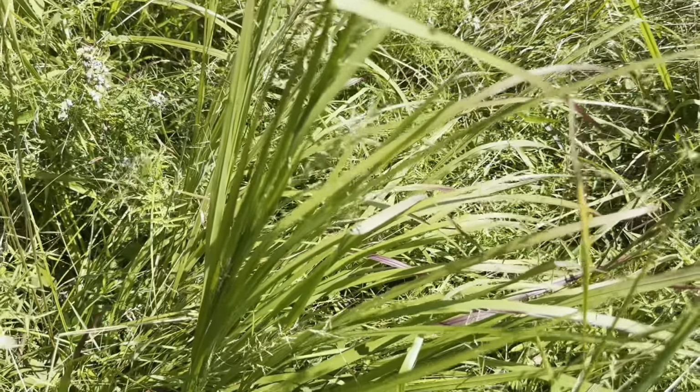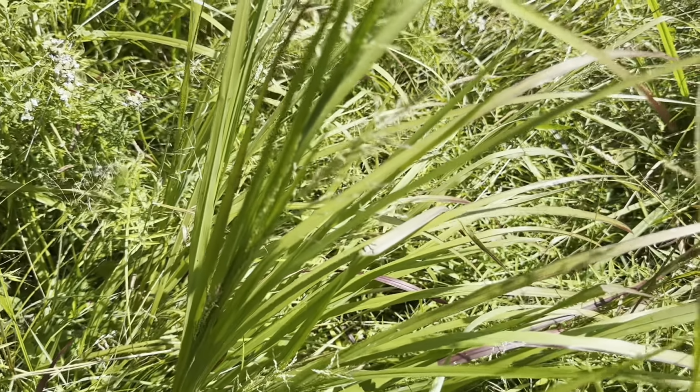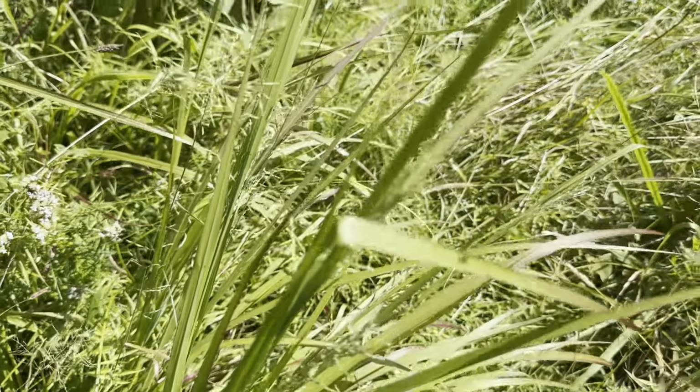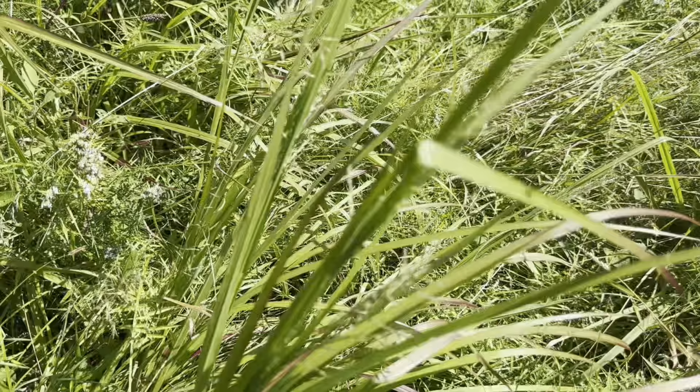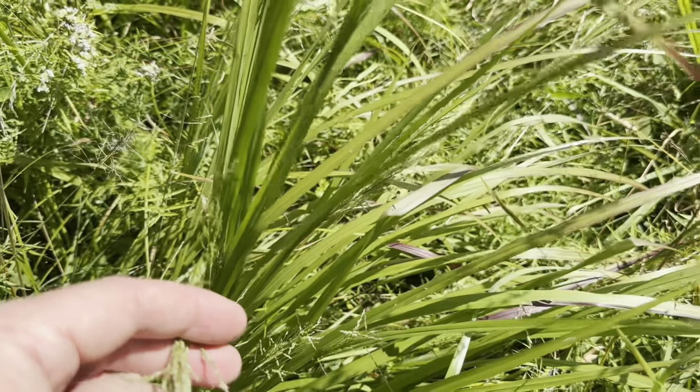I have a clump of lemongrass here. Not real prevalent, but you do see it around quite a bit. It's pretty long sheaved. It's got some seed heads coming out from the middle.